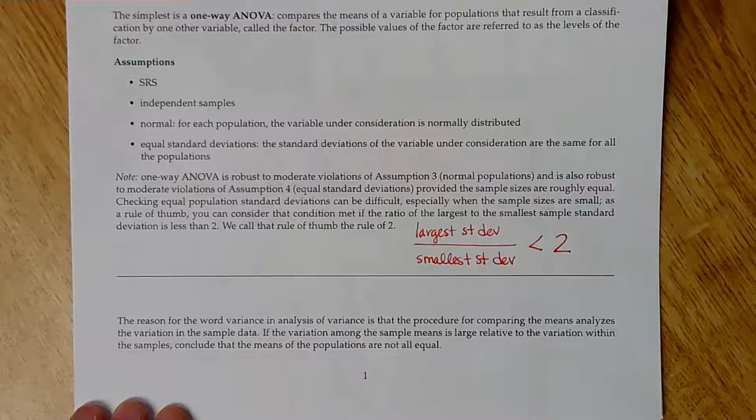Analysis of variance compares the variation due to specific sources with the variation among individuals who should be similar. Specifically, ANOVA tests whether several populations have the same mean by comparing how far apart the sample means are with how much variation there is within the samples. So if the variation among the sample means is large relative to the variation within the samples, we can conclude that the means of the populations are not all equal.